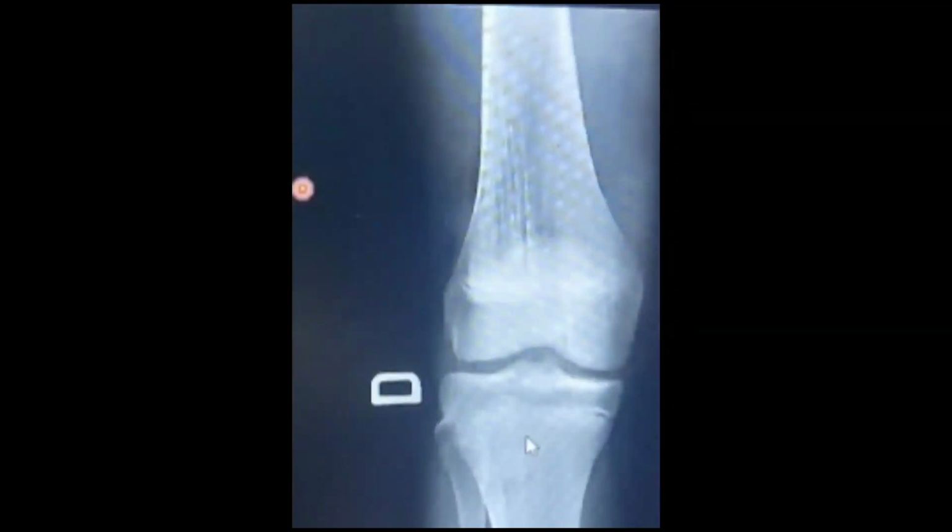Otherwise the pathology is the same in both, having bone islands. In one they are round in shape, and in osteopathia striata they appear in a linear form. So this was osteopoikilosis and osteopathia striata.